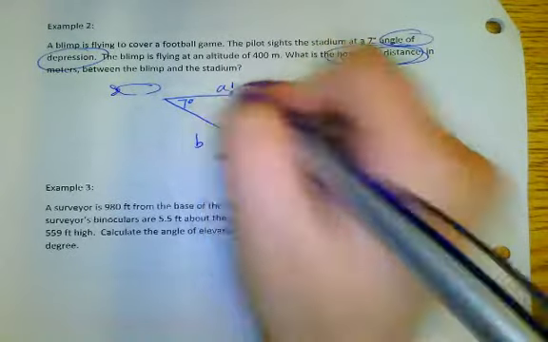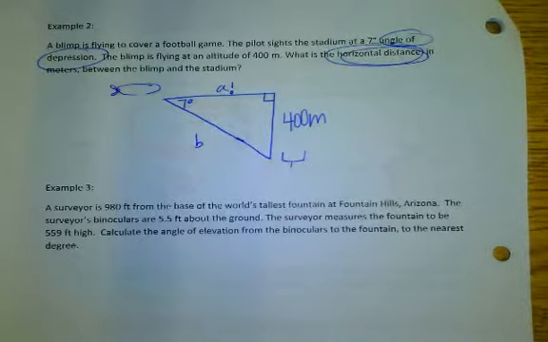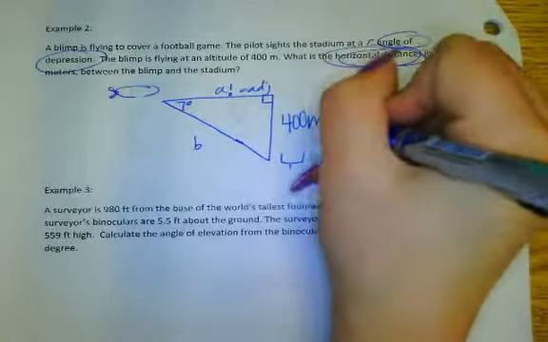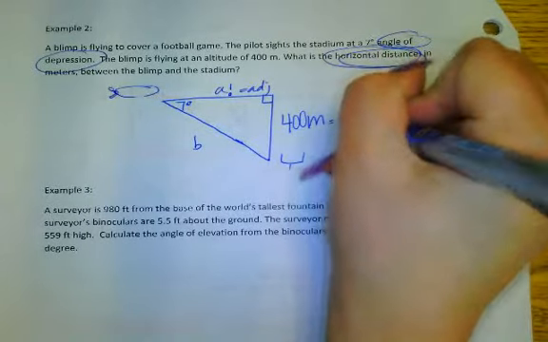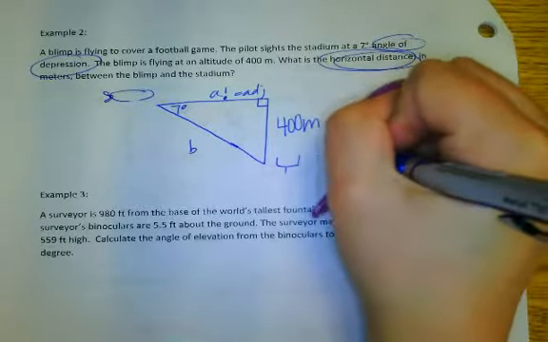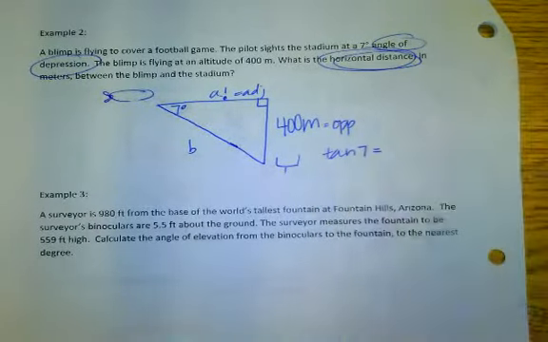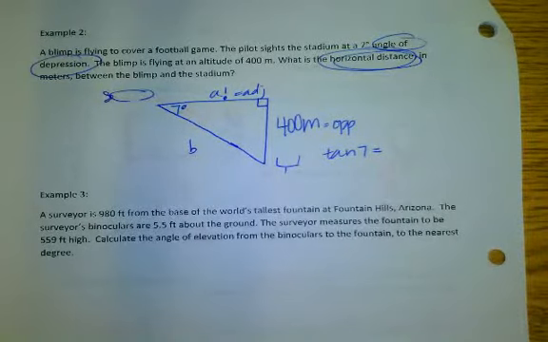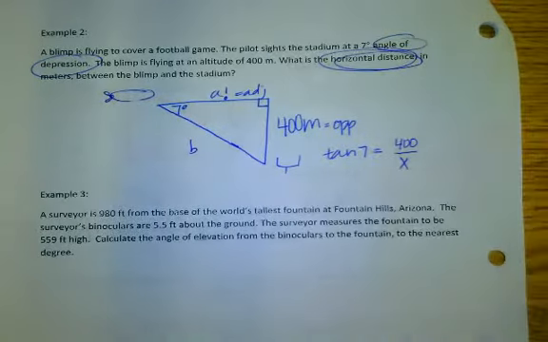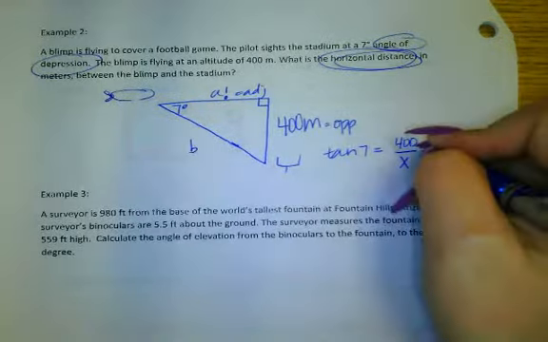Okay, so what is A in relation to 7? Adjacent. What is 400? Opposite. So which trig function are we using? Tangent. So I have tangent of 7 equals 400 over x. Okay, what's my first step when I have x in the denominator? Multiply both sides by x.